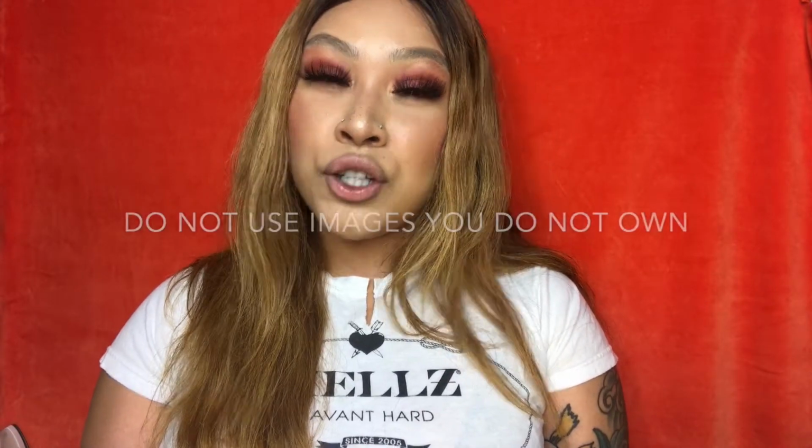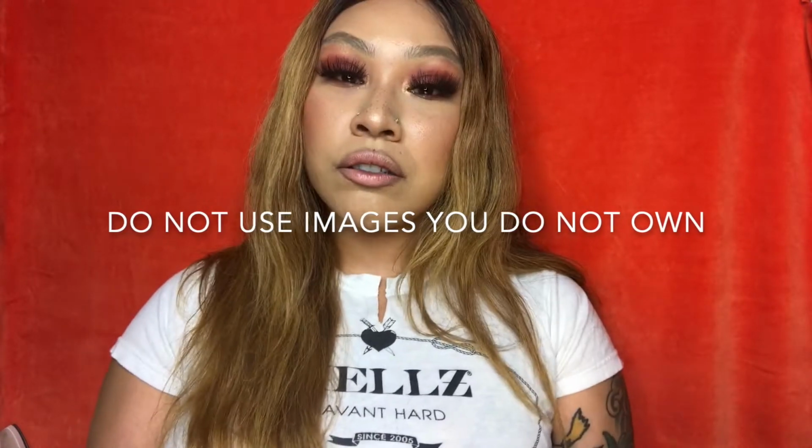Alrighty, so for the next don't, do not use images that aren't yours. So please, if you're going to use images, make sure they are your own, as far as make sure you took them yourself, or make sure that you own these photos or have permission to use them, and make sure that the resolution is high enough to not print out pixelated.